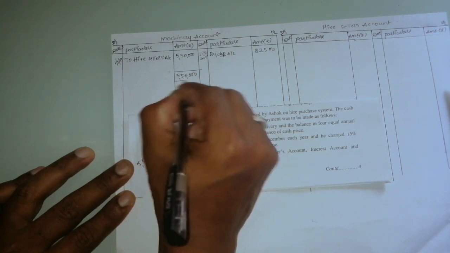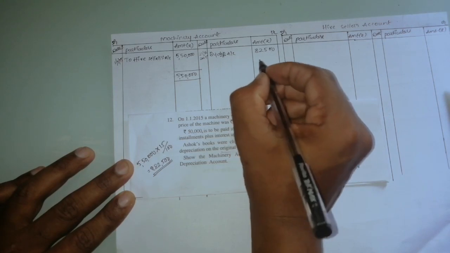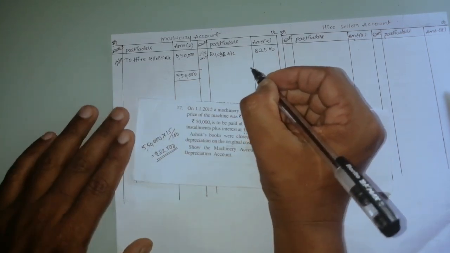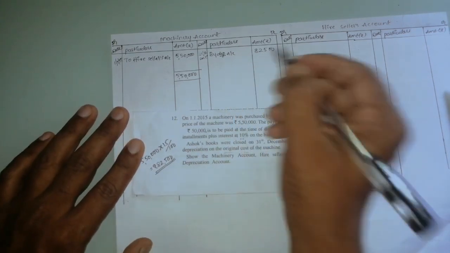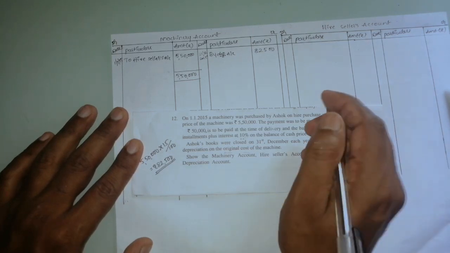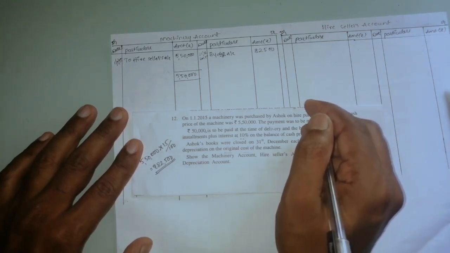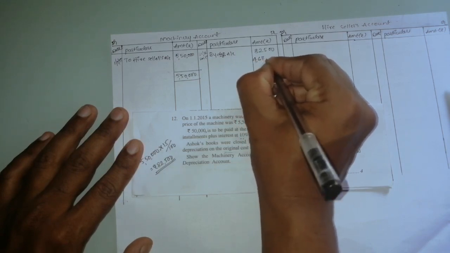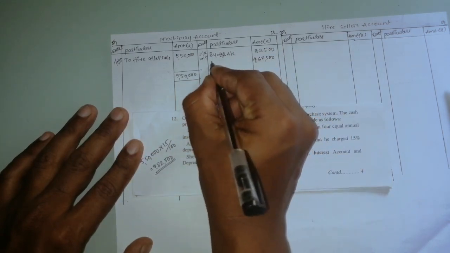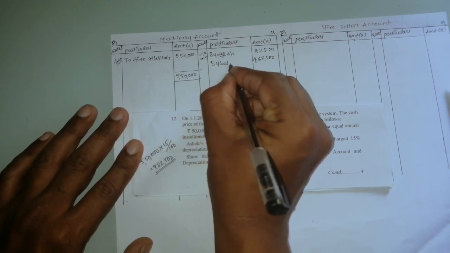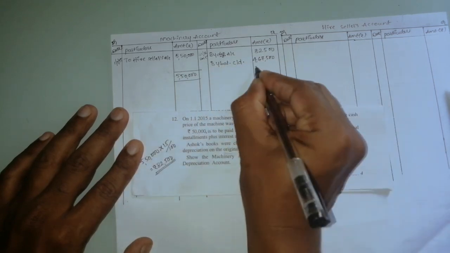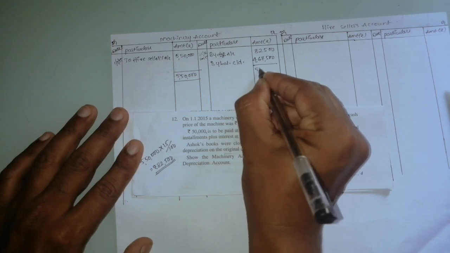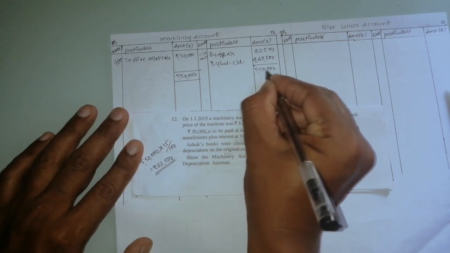5,50,000. When you deduct 82,500 from 5,50,000, we get 4,67,500. 4,67,500 by balance carry down.